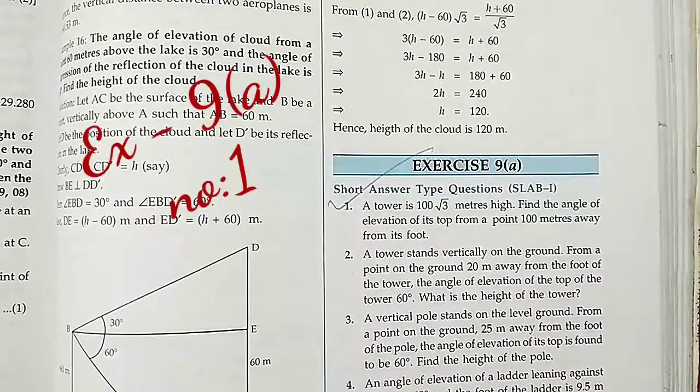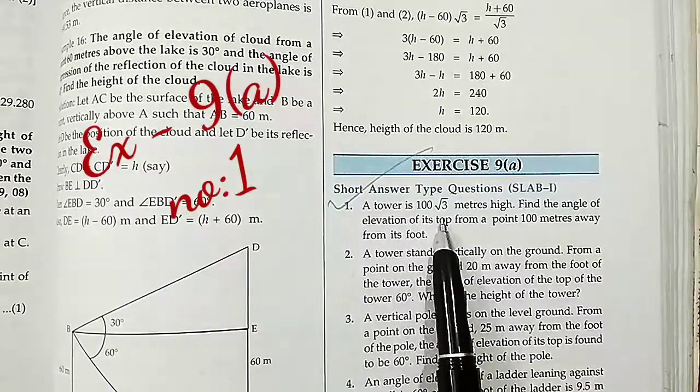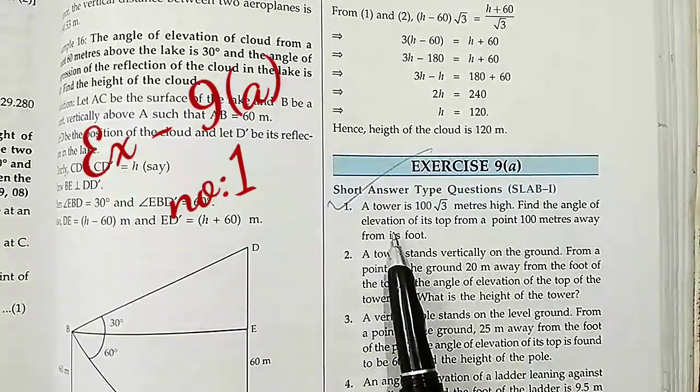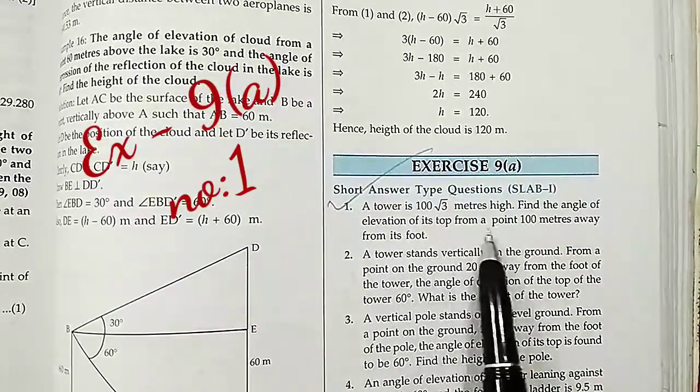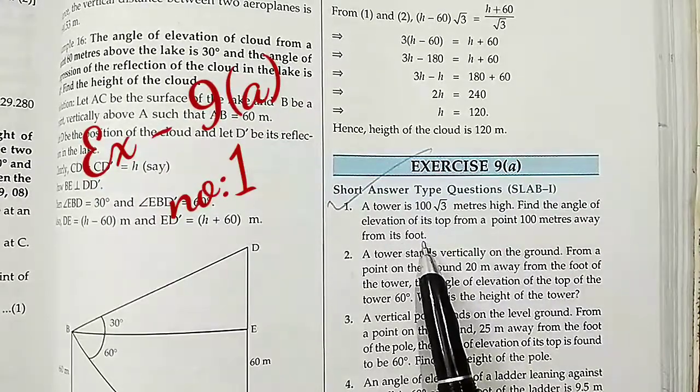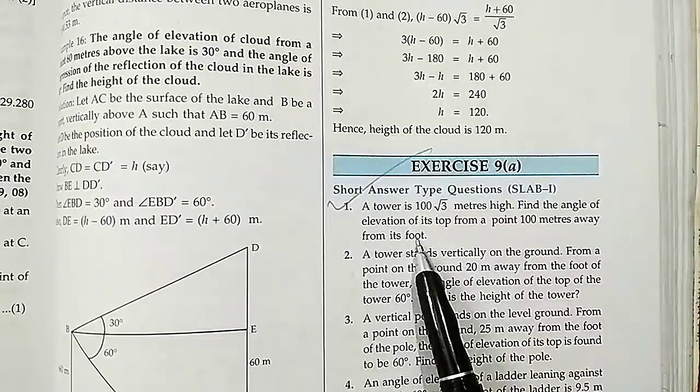Here the question is, a tower is 100 root 3 meters high. Find the angle of elevation of its top from a point 100 meters away from its foot. Let me first draw the figure, then I will do the sum.